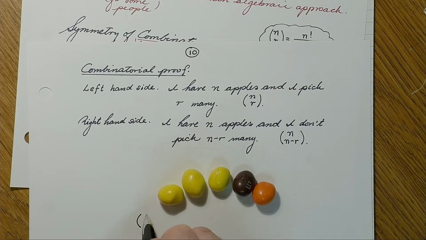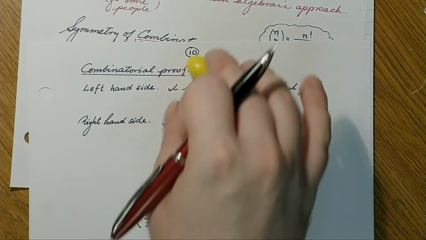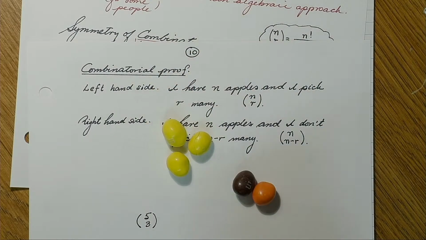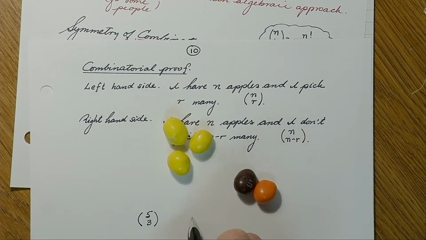So in this case, I have 5 of them, and I pick 3. So let's say I pick 3 here. Well, what this is saying is that that is also equivalent to me picking, so I had 5, and not picking 2 of them.